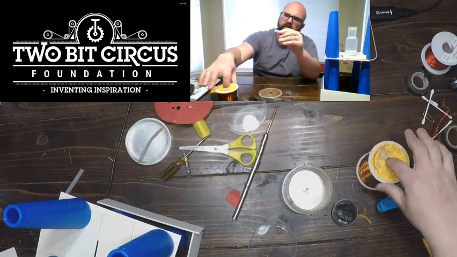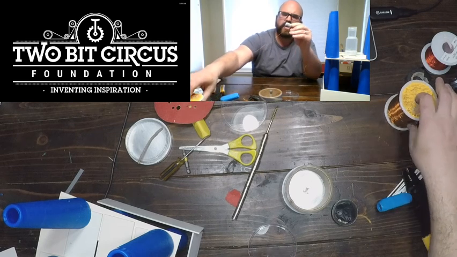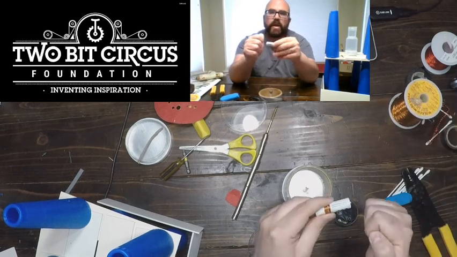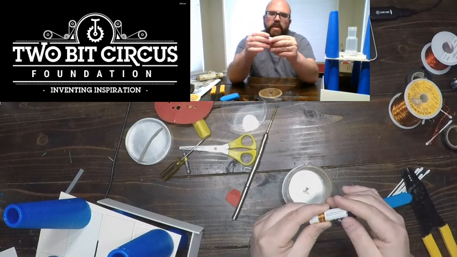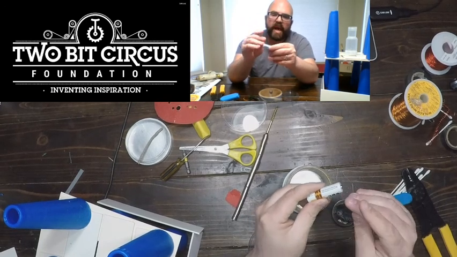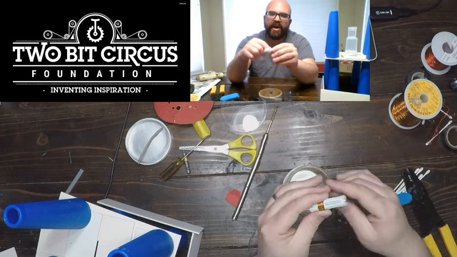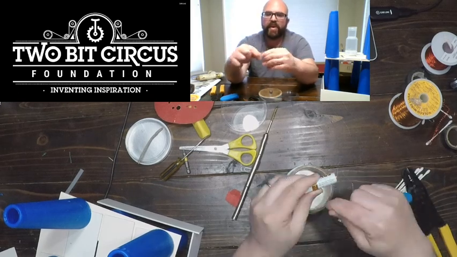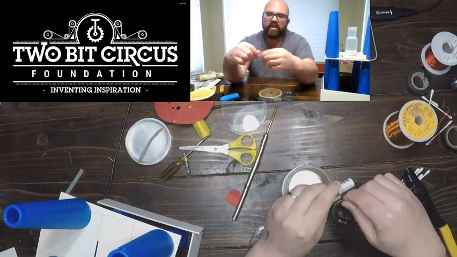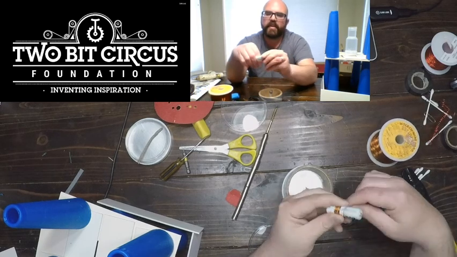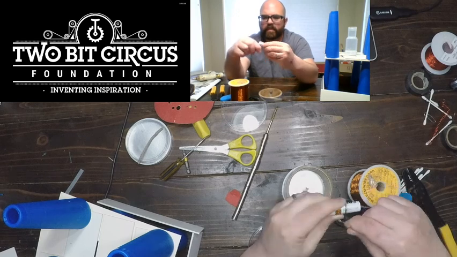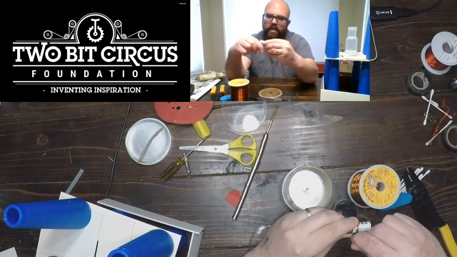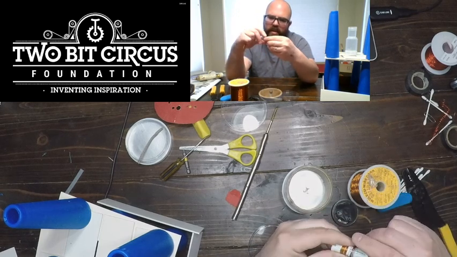Another thing that I just remembered is as you're wrapping it, you kind of want to wrap it tight so that way you don't get them all mixed up. But you don't want to wrap them too tight because then you won't be able to slide it off of the battery or whatever cylindrical object you're using to wind. Speed it up here a little bit.